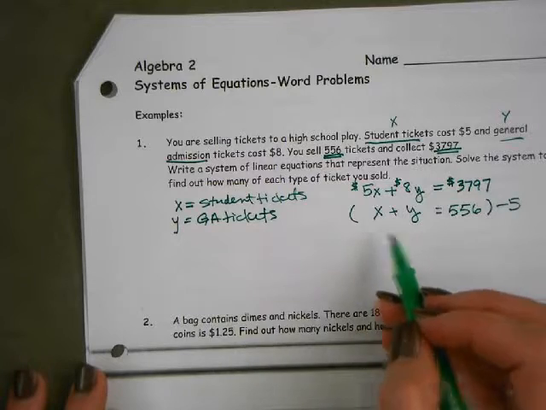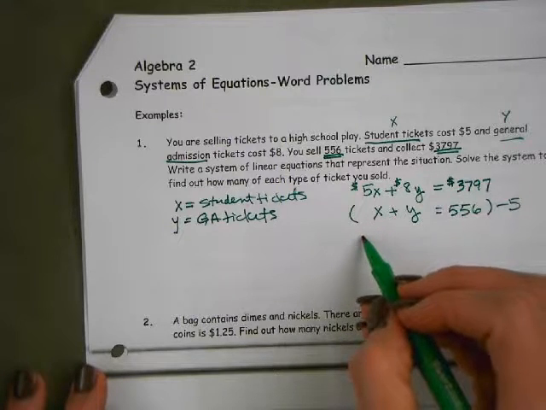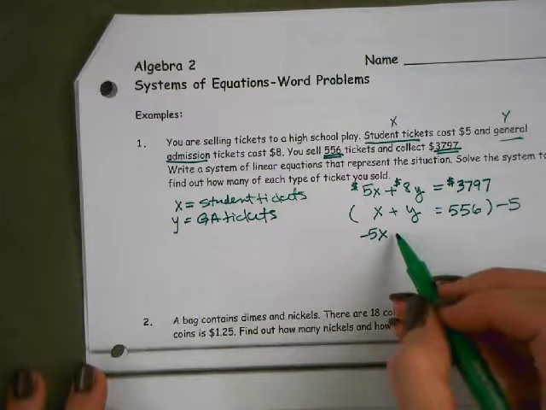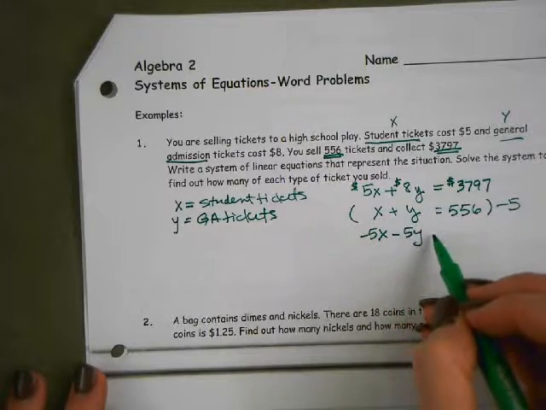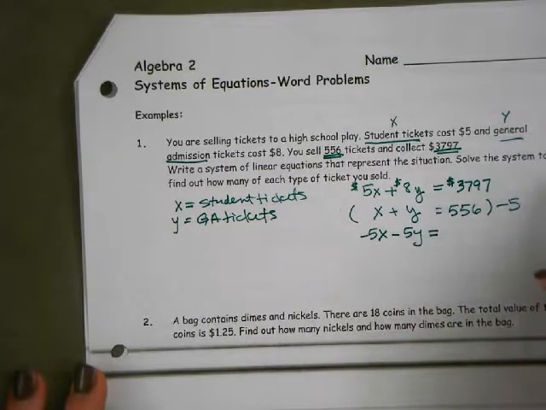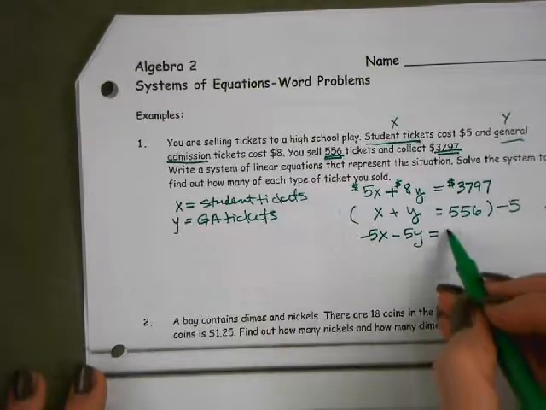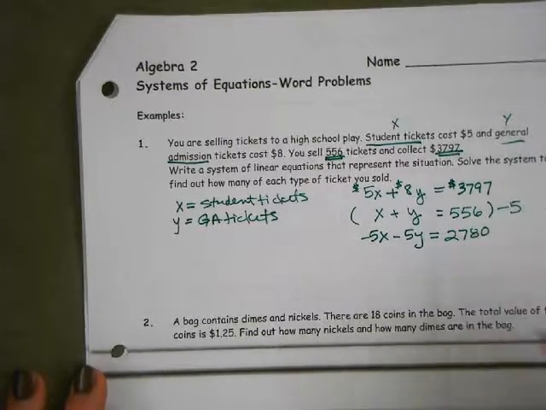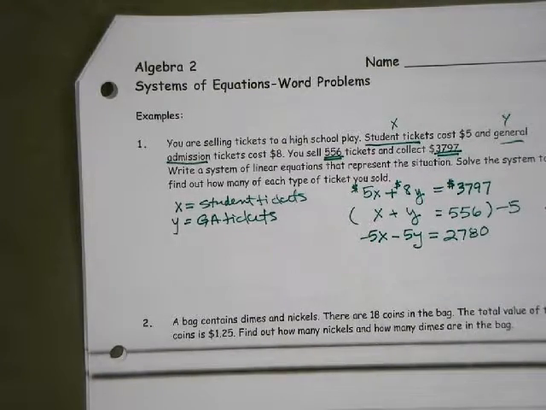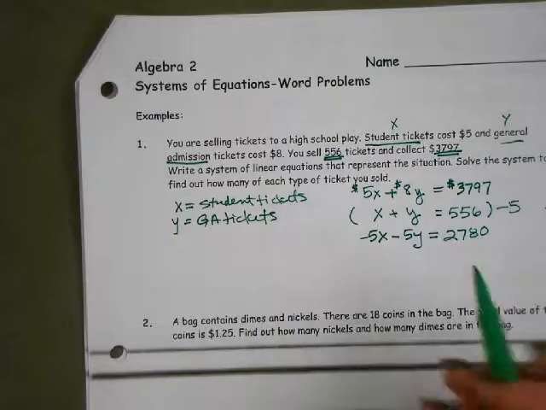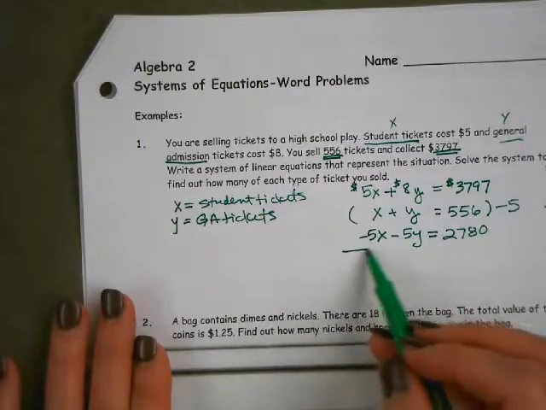Alright, so I'm going to get -5x minus 5y equals... did I do that right? 2780? Anyone want to check my math? 2780. Okay. So now I will add them up.